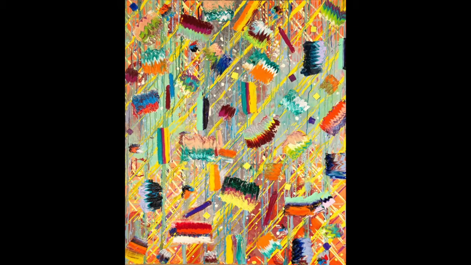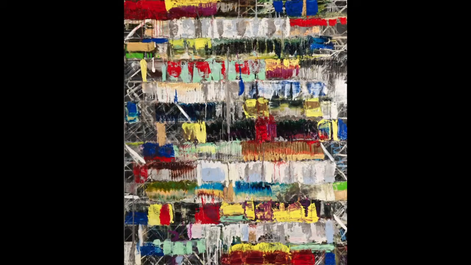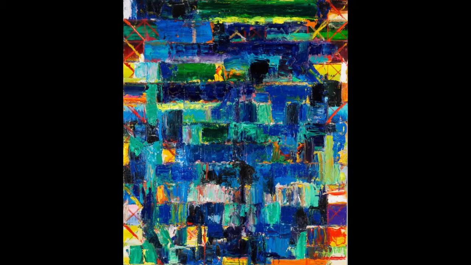Now you will see the series of paintings that I've been working on over the past several years. I'd like to conclude with a selection from the poetry of Wallace Stevens, found in one of his letters.